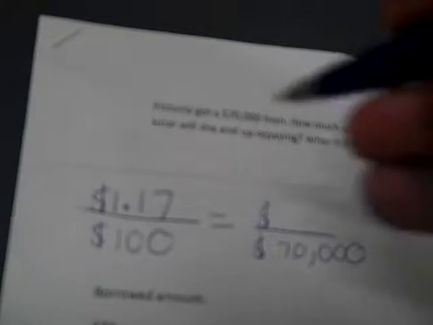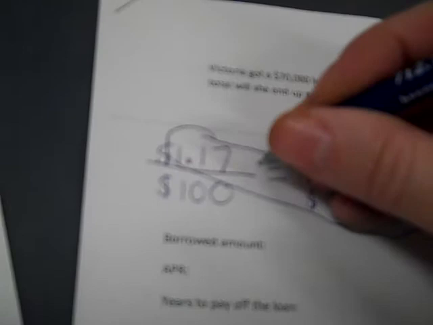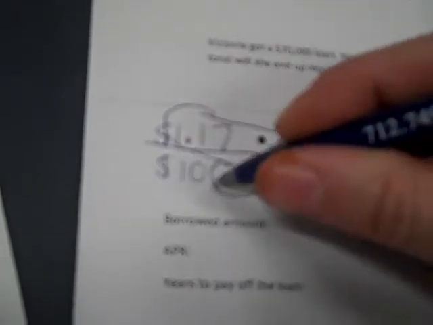Okay. So what I do is I multiply $1.17 times 70,000, and then I divide by 100. Okay, cross multiply and divide. Okay, so times and divide. Okay, I got $819.